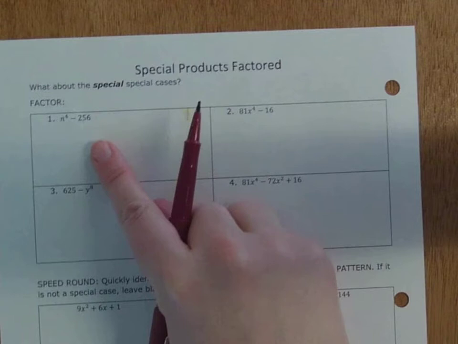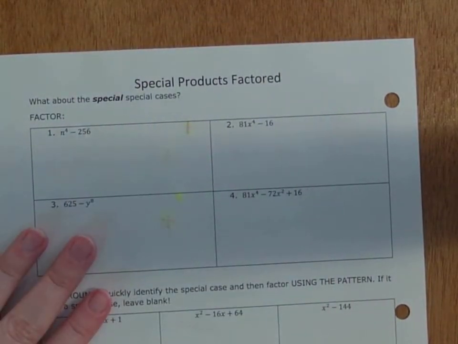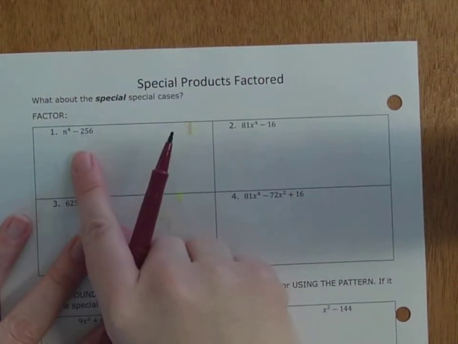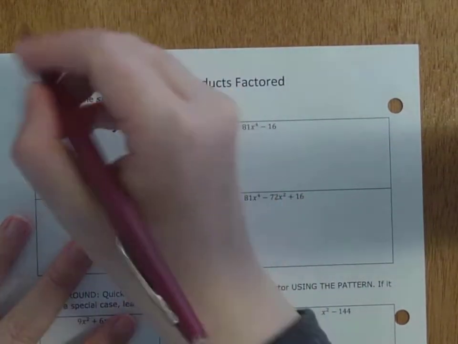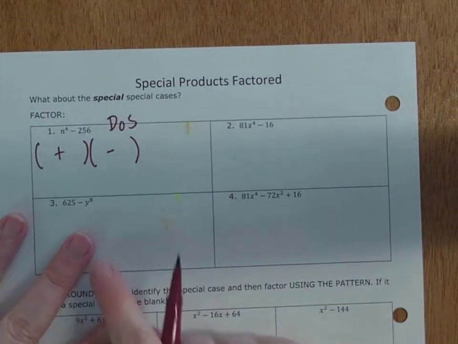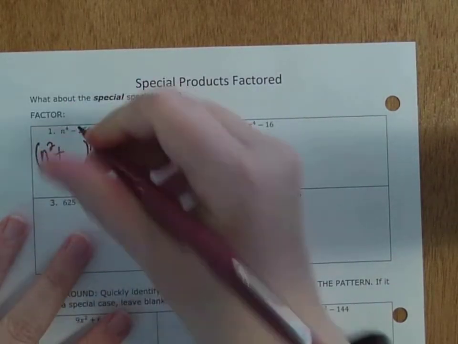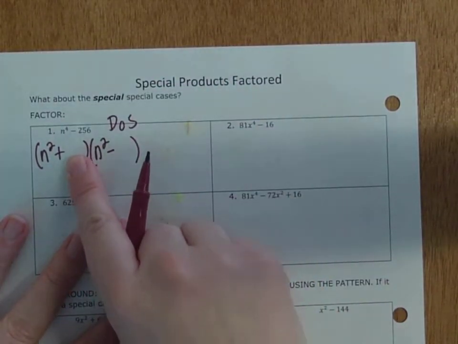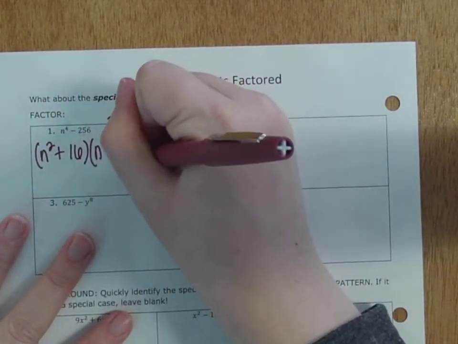What about special cases? So looking here, what do we see? We're either going to see in special cases a difference of squares or a perfect square trinomial. Which one is this? It is a difference of squares. There's only 2 terms. So we know that our result is going to be a product of a sum and difference. What would be my first term in my binomial? N squared, because the square root of n to the 4th is n squared. What would be my second term? 16, because the square root of 256 is 16.